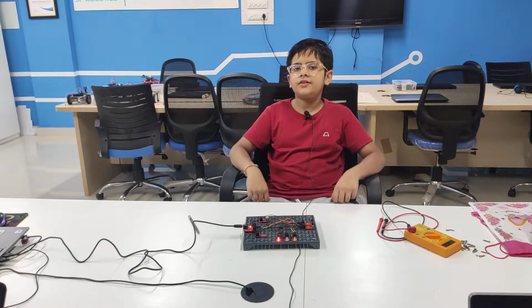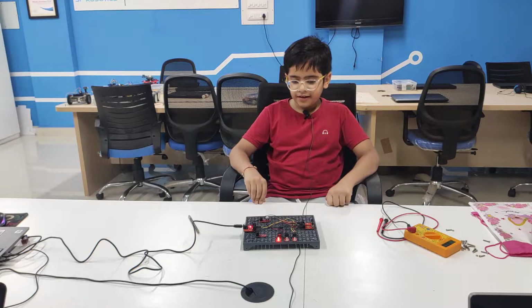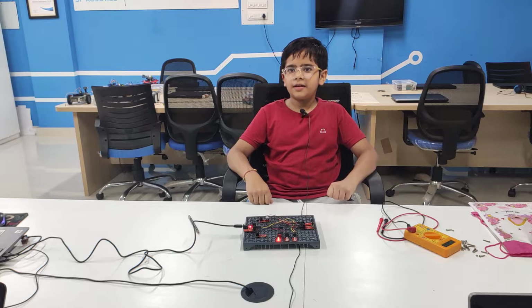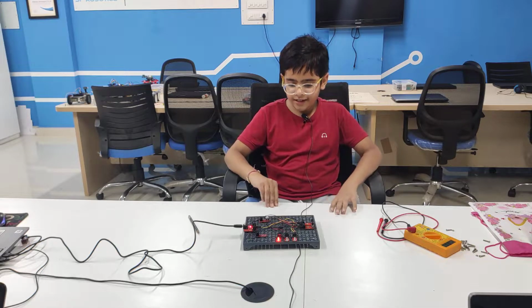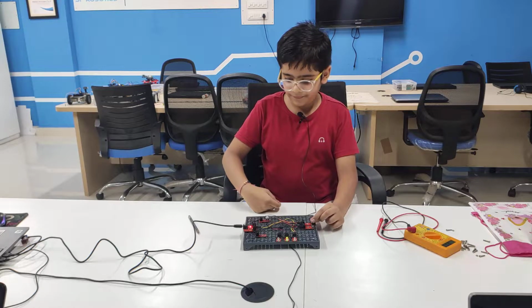Hi, my name is Shriyansh Tripathi and today I have built a manual controlled traffic light system. Today I am going to tell how I built this manual controlled traffic light system.